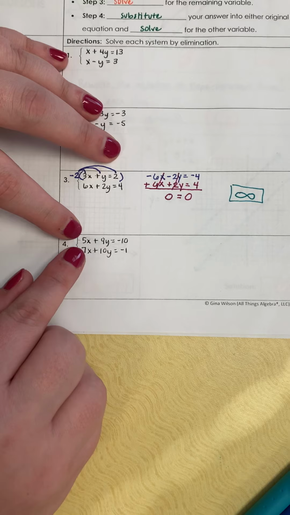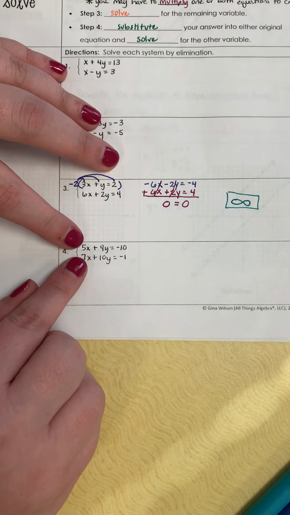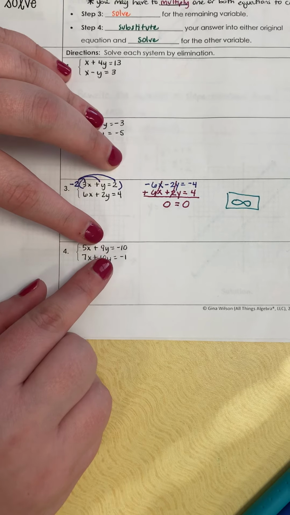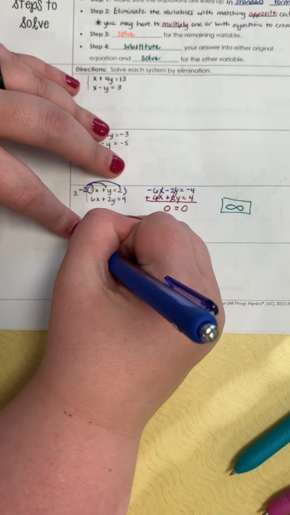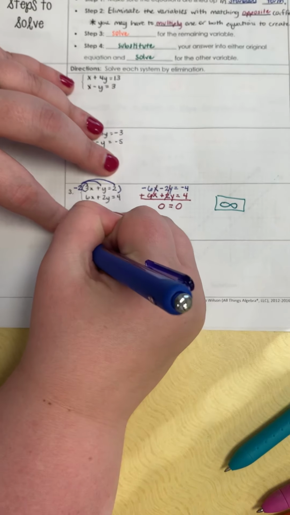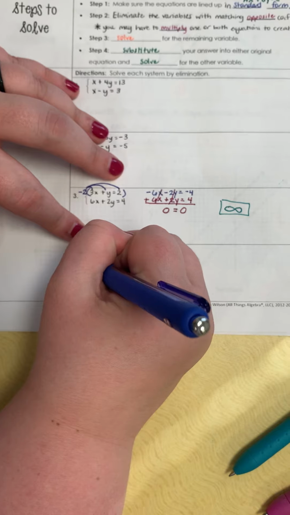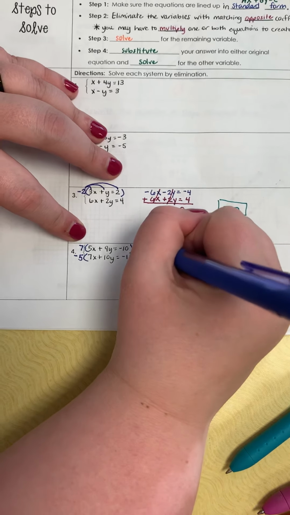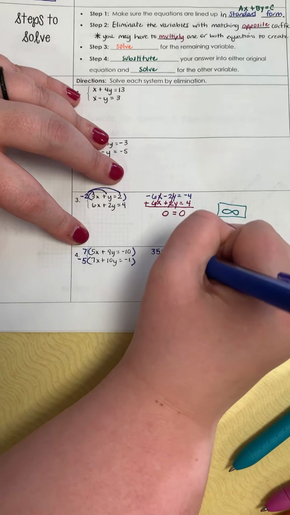I always choose to eliminate the variable that has the smaller numbers. So I'm going to choose to get rid of the x's, because 5 and 7 are much smaller than 9 and 10. I'm going to choose to multiply by +7. Notice that she would have 35x, and so she needs the opposite, multiplying by -5. So notice she's going to have negative 35x. Remember, you need opposite coefficients.